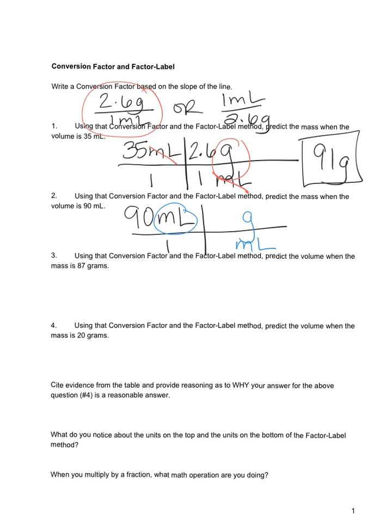So the conversion factor I'm going to use again is this one, where 2.6 goes with grams, 1 goes with milliliters. Milliliters on top cancels with milliliters on the bottom. The unit I'm left with is grams. 90 times 2.6 gives me 234 grams.